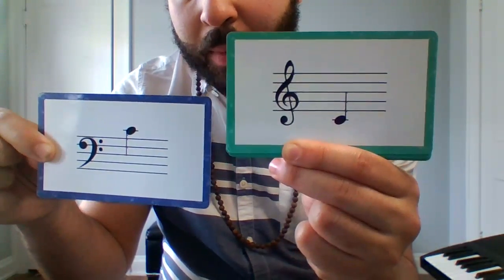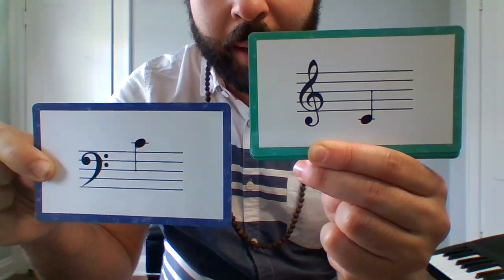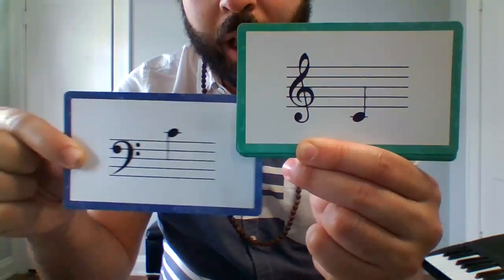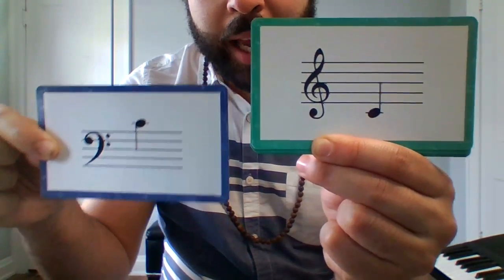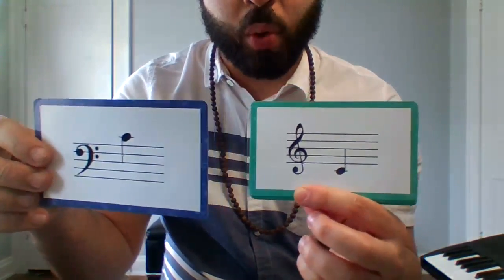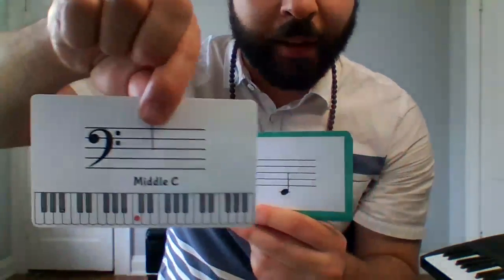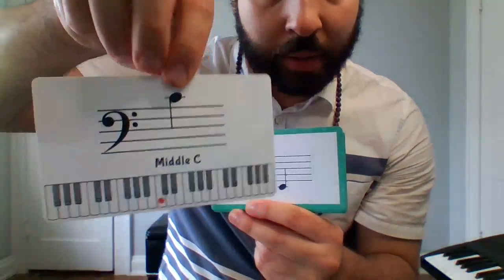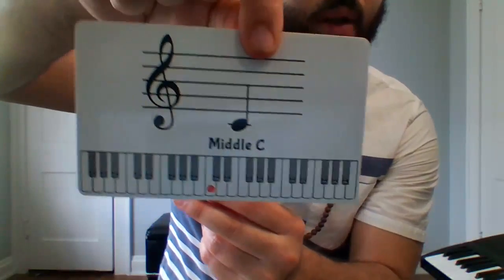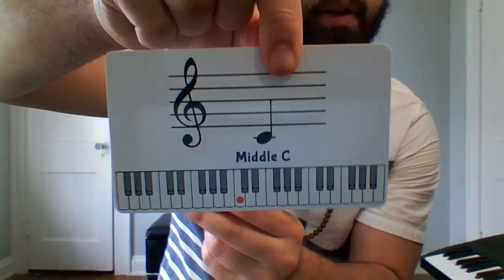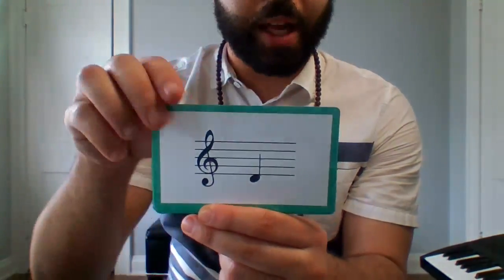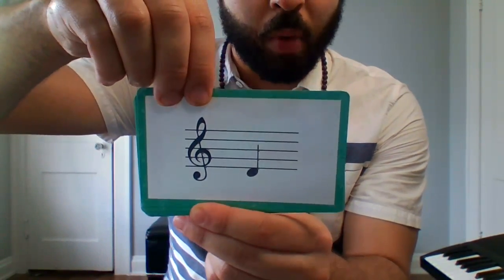Middle C is the bottom of the treble clef and the top of the bass clef. I'll say that again. Middle C is the bottom of the treble clef, line going through it, invisible line, and the top of the bass clef. So this is where the two staffs join together as one. And we have middle C here, and then we have middle C going into our treble clef. If you need to watch that again, feel free. That may have been a little confusing, but we will move on.